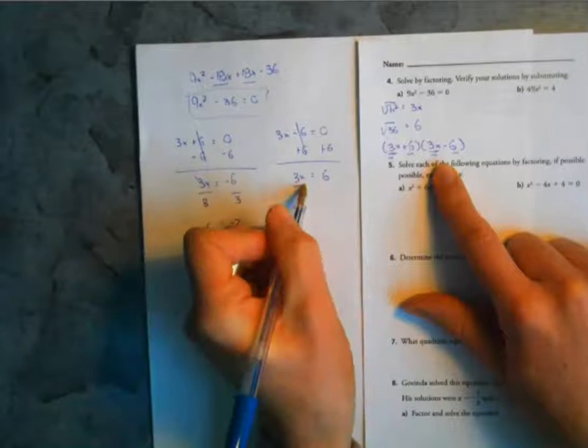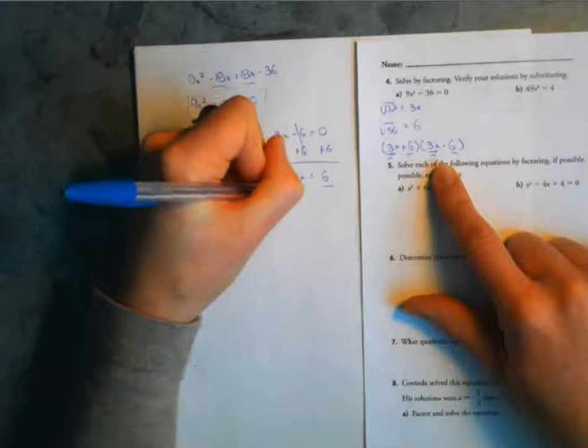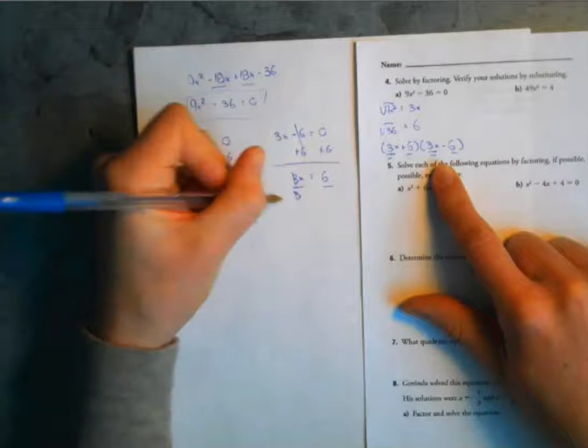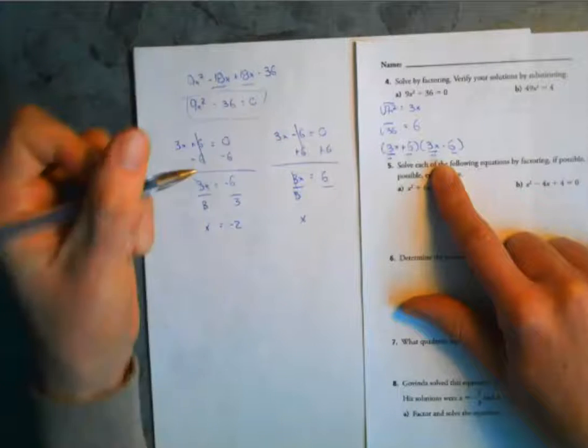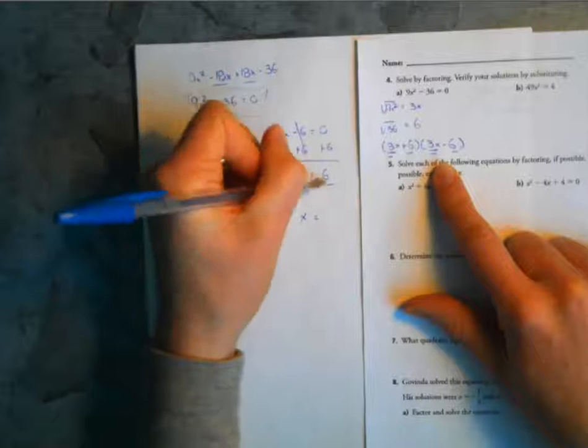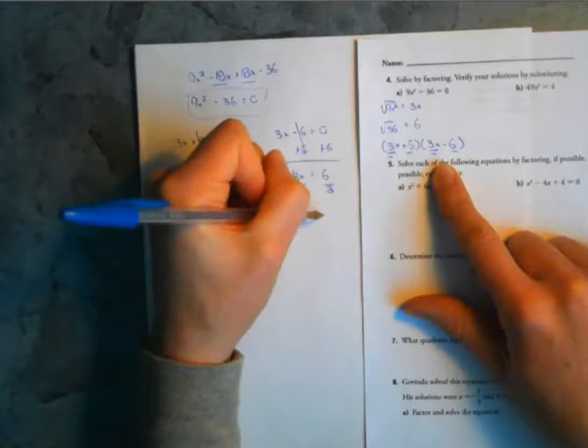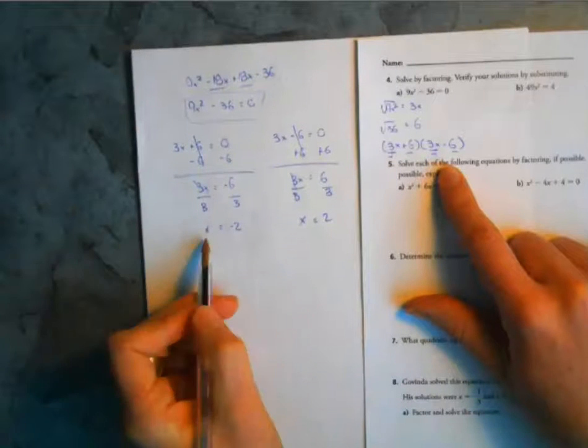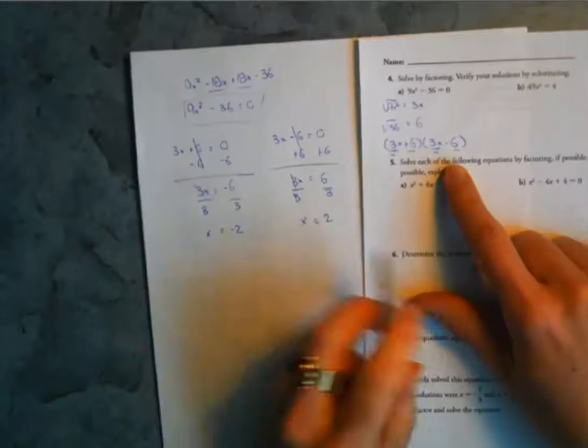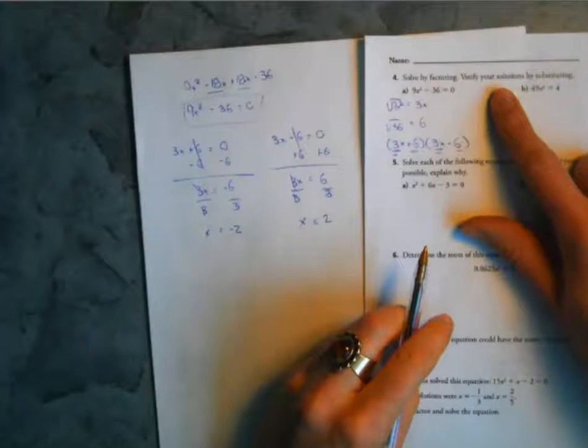Again, we have 3 times x, so in order to move that, we need to divide 3 out. 3 divided by 3 is 1x, which is just x. And then we need to divide on the other side. 6 divided by 3 is positive 2. So now we have our two values, and then it says verify your solutions by substituting.